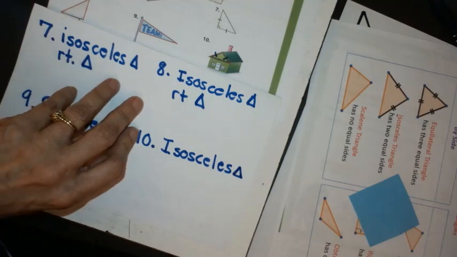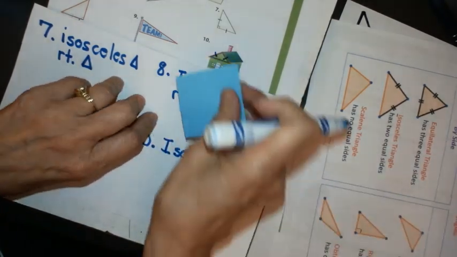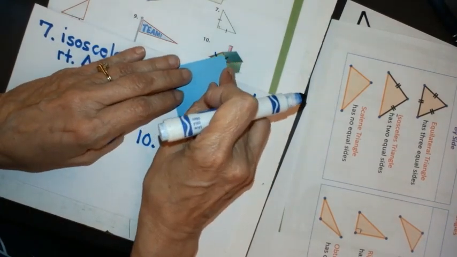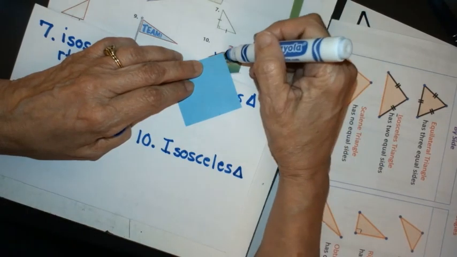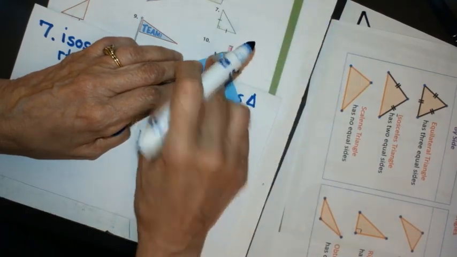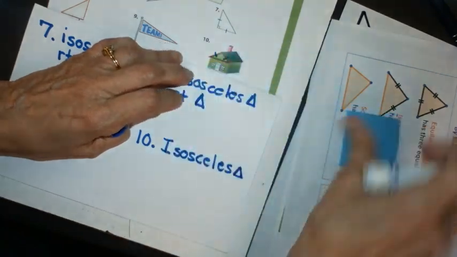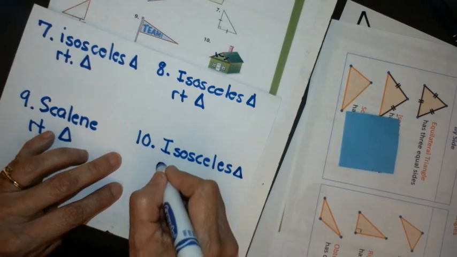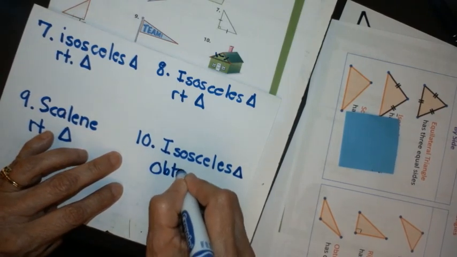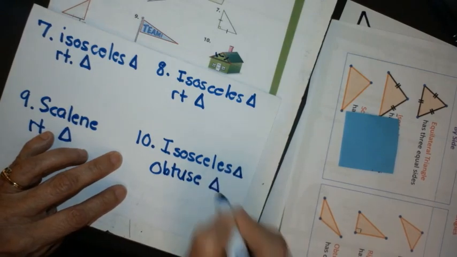And I also have, appears to be, let's see, we're going to check this angle. Oh yeah. This side is a little bit wider and it doesn't fit quite perfectly into my square. So that is an obtuse angle right up here. So that means I also have an obtuse triangle.